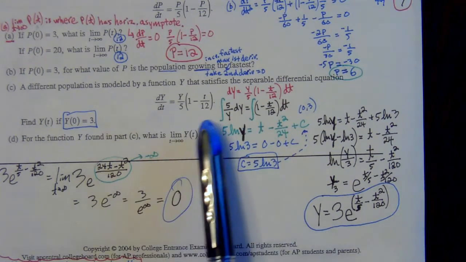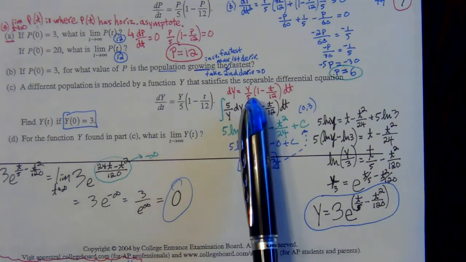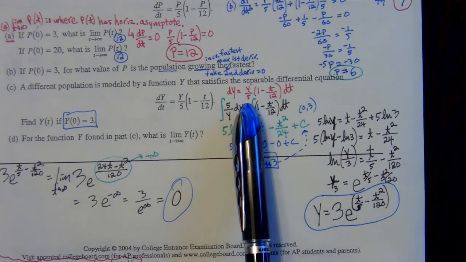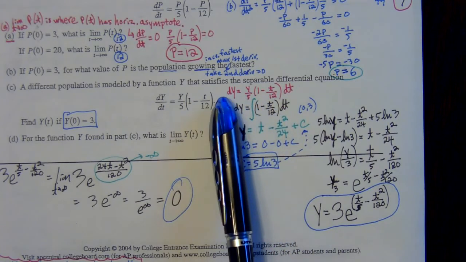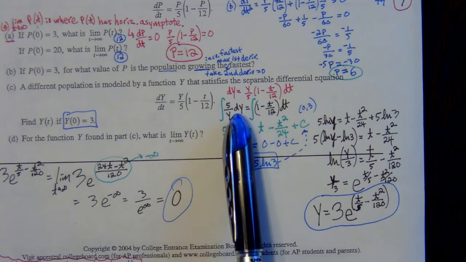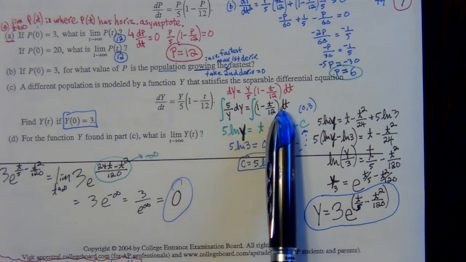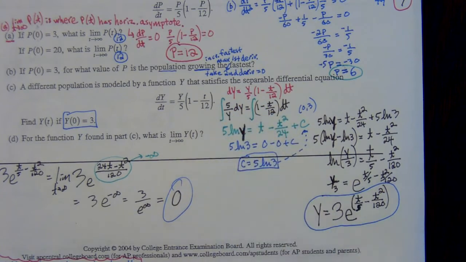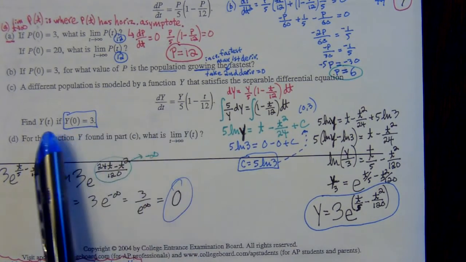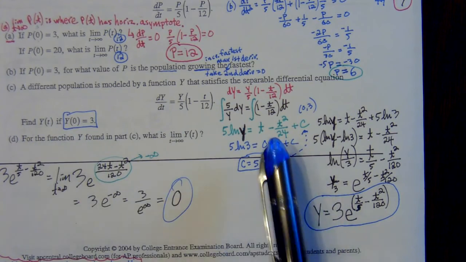So I'm going to multiply both sides by the dt, and see how I got that y's with the dt. I can't have that. It doesn't really matter what you do with the 5, but that y has to be moved over here. So I multiply both sides by 5 with a y, got the y's with the dy, got the t's with the dt. And then you integrate both sides. Once you separate your variables, you integrate both sides because it's telling us to find y. So I have to integrate that derivative to get the original function there.